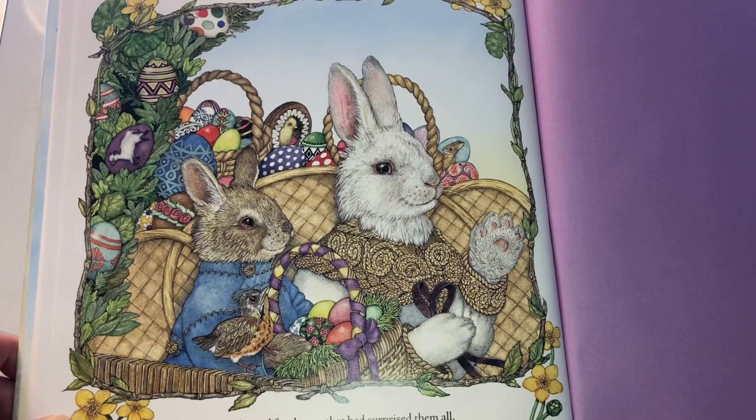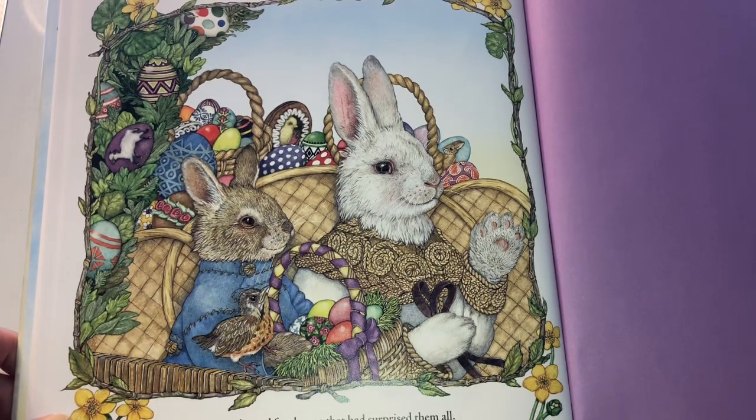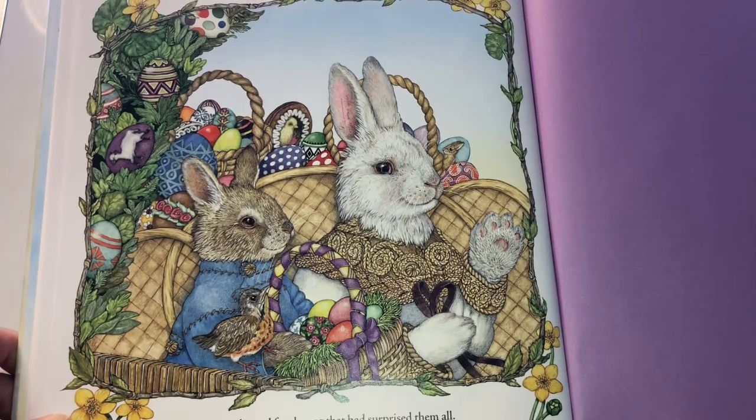The rabbits cheered for the egg that had surprised them all. "It's our best Easter ever, Hoppy," they shouted. And then the brave little bunny and the Easter rabbit rode off together to hide the eggs for girls and boys to find on Easter morning.